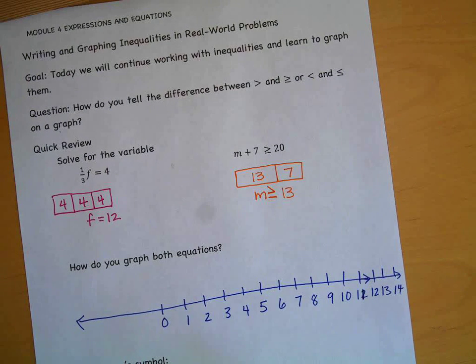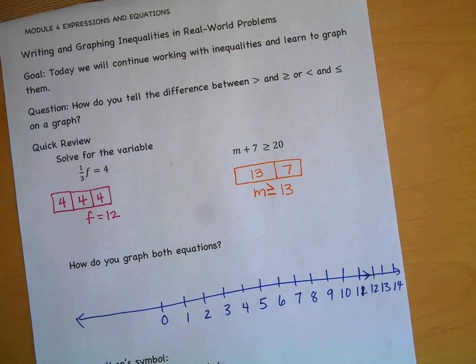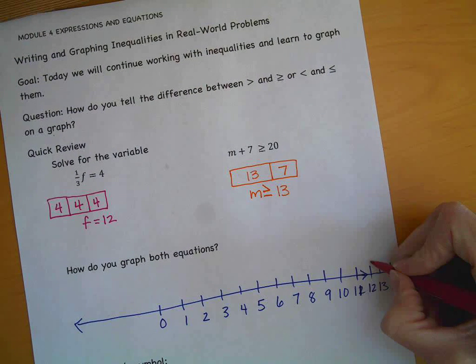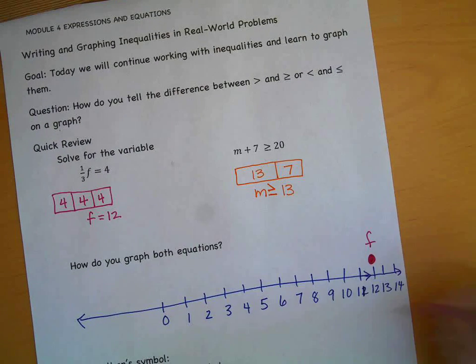But basically, the way we graph them is it says right here that f equals exactly 12. So in order to equal exactly 12, you go to 12 on it, and we would say that this right here is f, because it is 12. So that's how you would graph it on your number line.